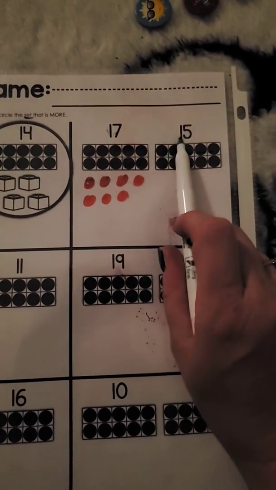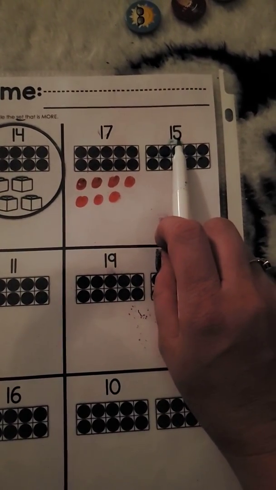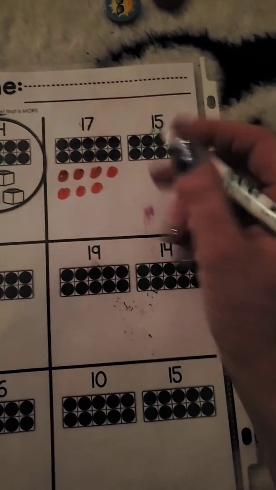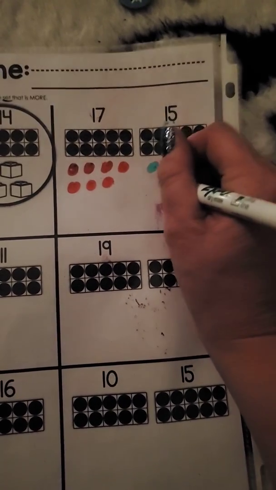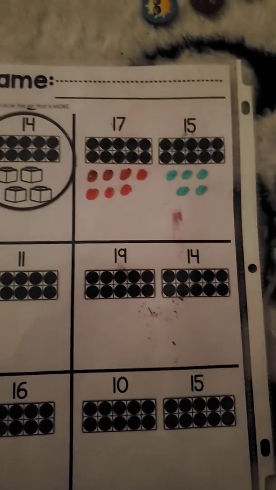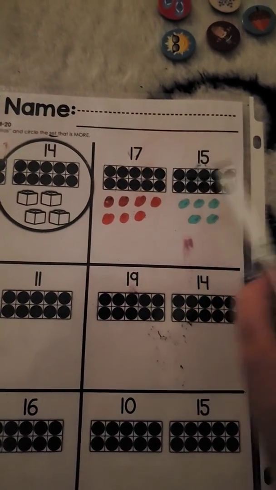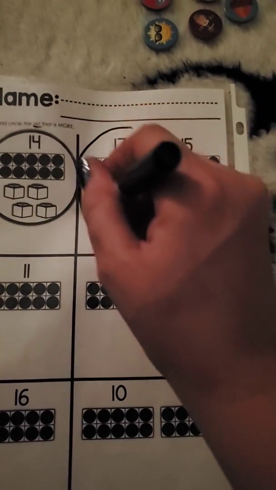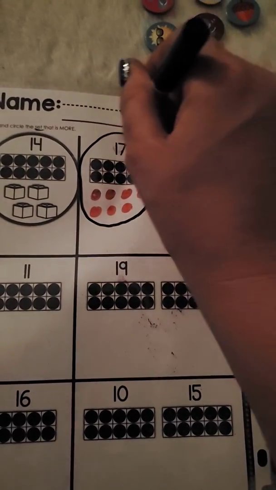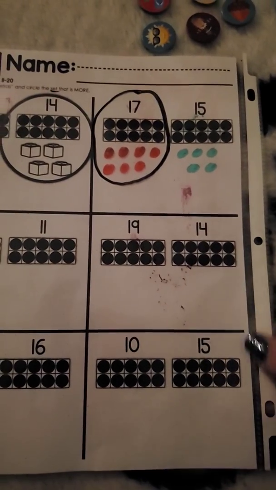All right, so now we have 110 already, and see how it says 1 there? We already have the 110. Now we need 5 by themselves. We need 5 extras. So 1, 2, 3, 4, 5. Now we have 5 extras. So now we need to circle which one has more. 17 has more than 15. It's a bigger number. So we're going to go ahead and circle 17.